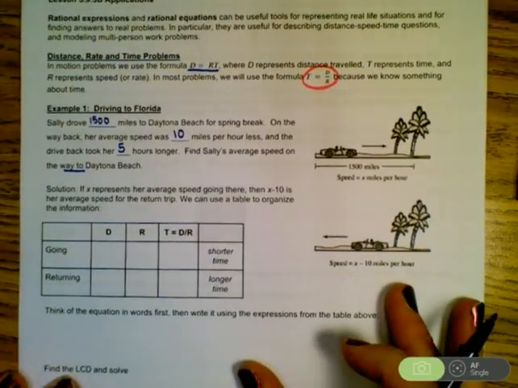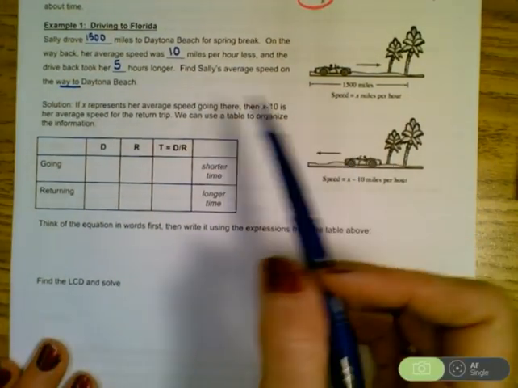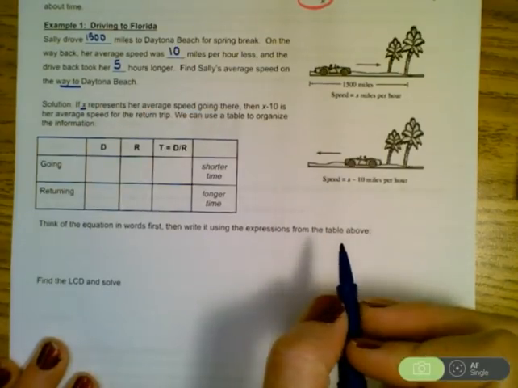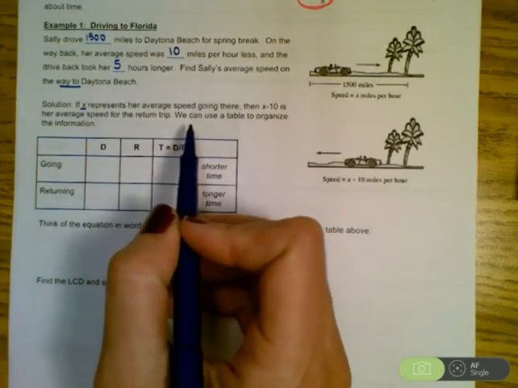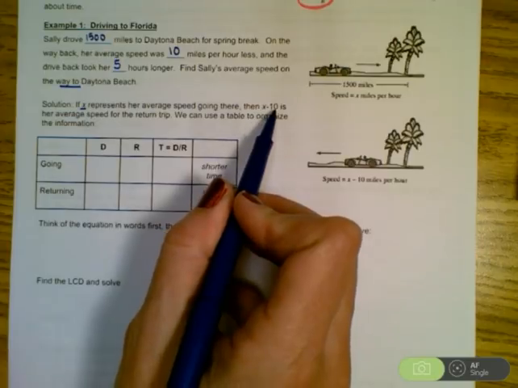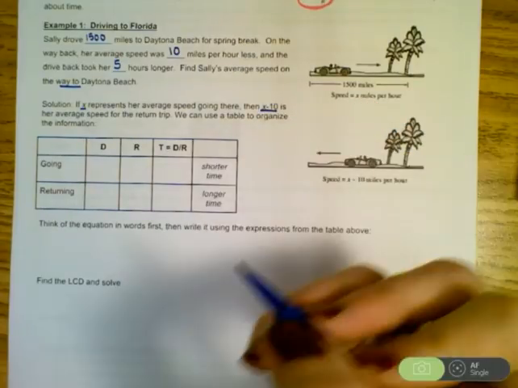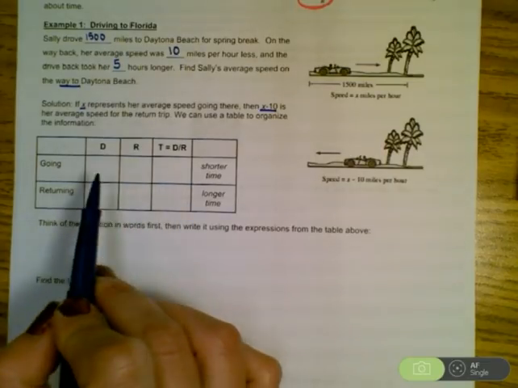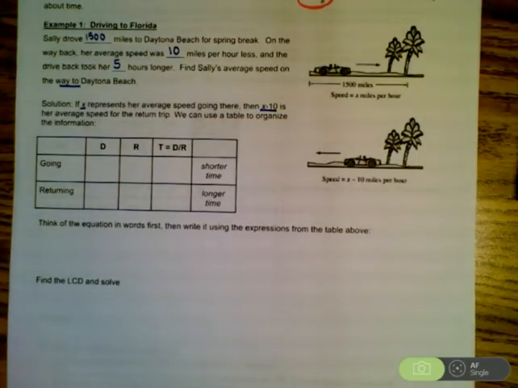So in order to start solving this, I've got some of it set up for you, and then we're going to go through some of it together. We're going to let x represent her average speed going. So that is the speed that she travels. And then if that's her average speed on her way there, x minus 10 would be her average speed for the return. So we know her speed or rate for both of those. And this little table is just something you can use to help you organize information in these. Some of you will find it really useful. Some of you won't want to use it. Doesn't matter to me. I just find sometimes it's helpful to have.